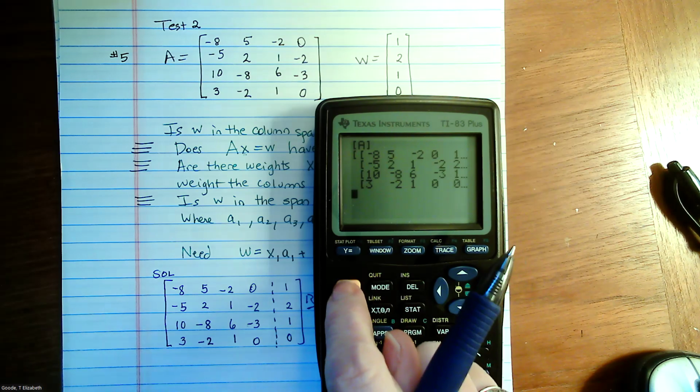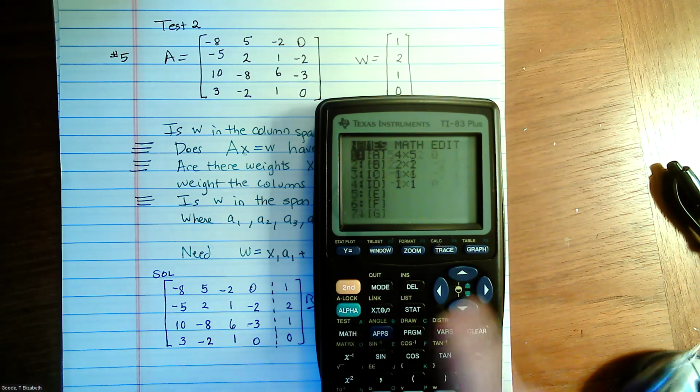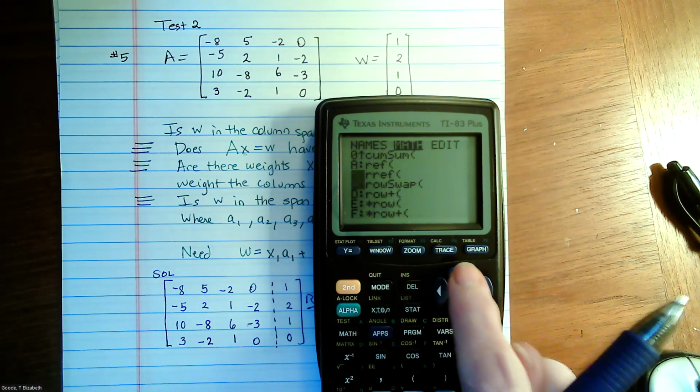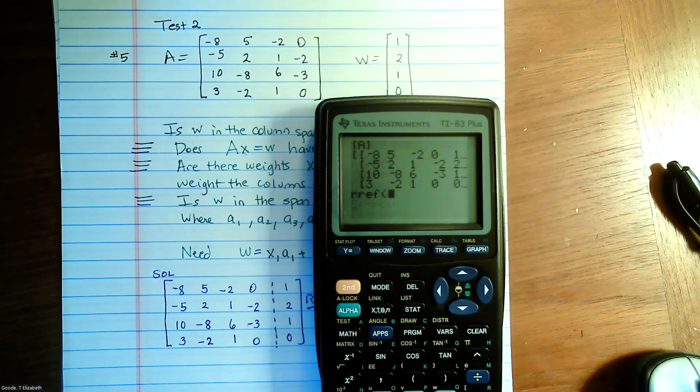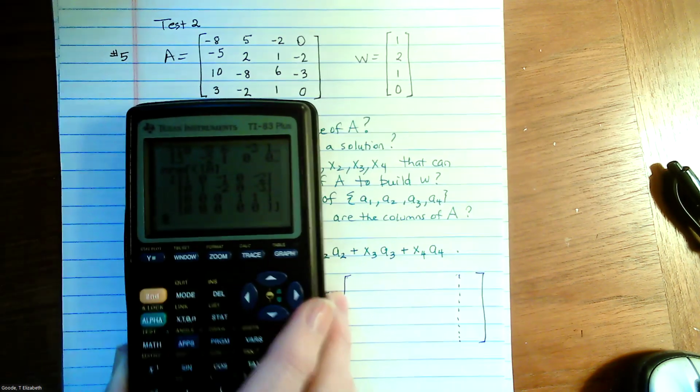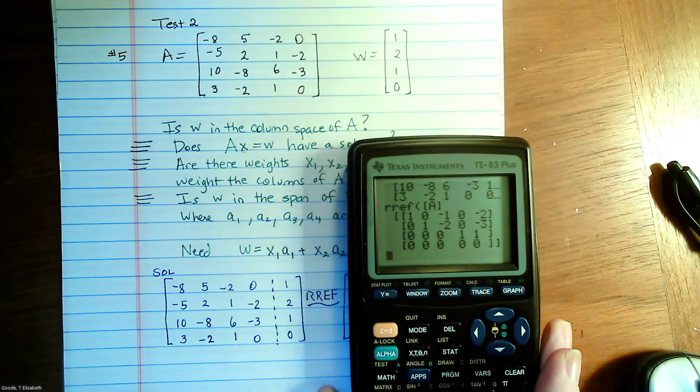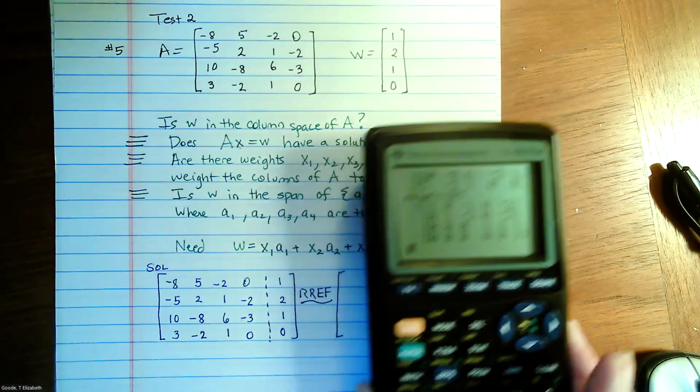Okay, it is. And it looks like there is going to be a solution, you see? So let's write that down.